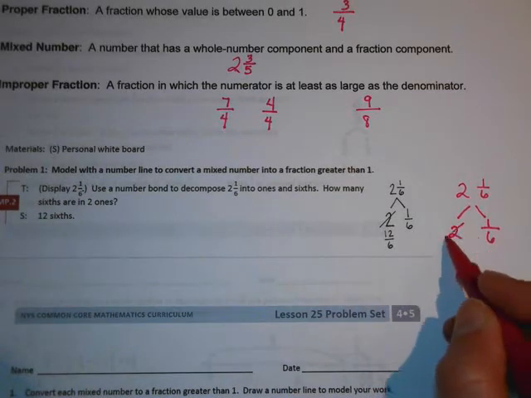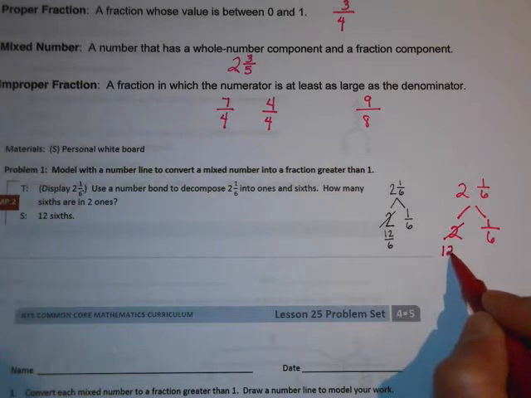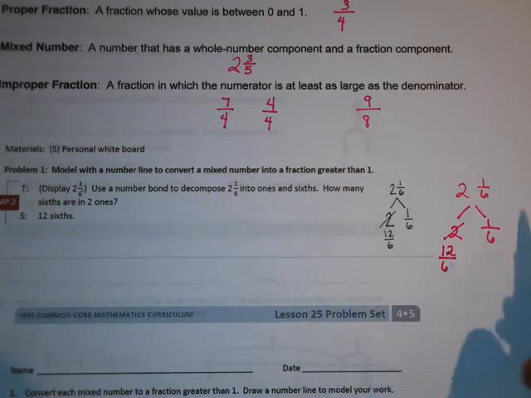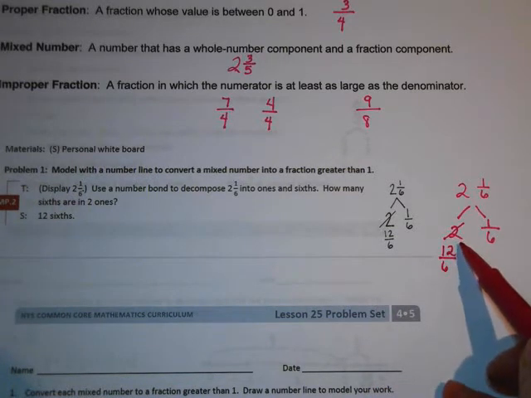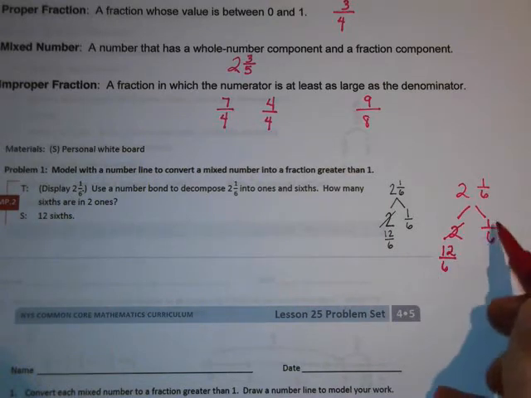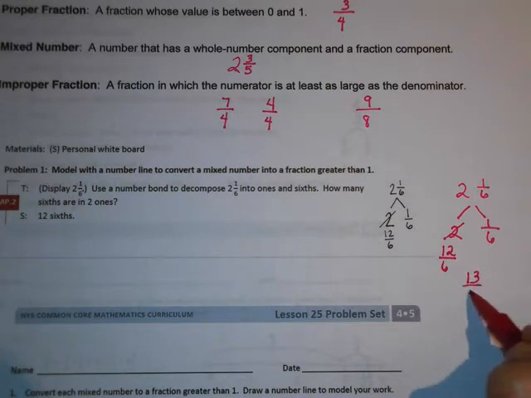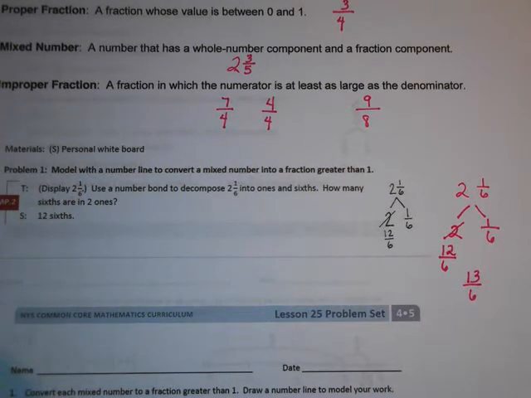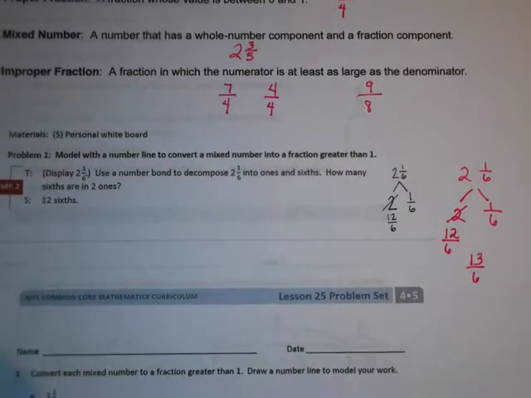So do you see they crossed this off and said there are 12 sixths in 2 ones. And then they add these together. So 12/6 and 1/6 is 13/6. I think that's very different and very cool. All right, we're going to look at it again in a second. Let's try this one.